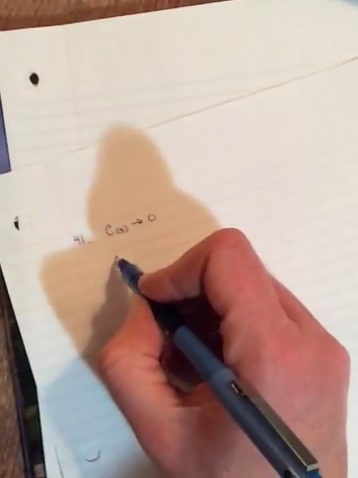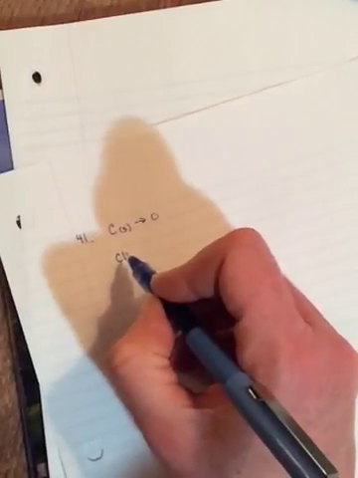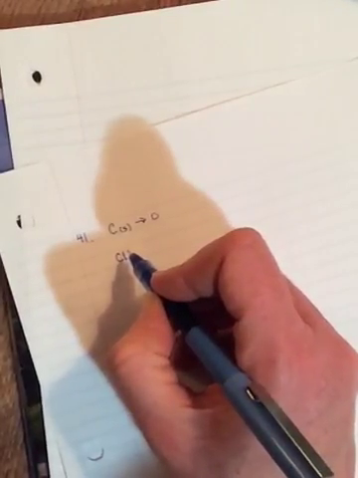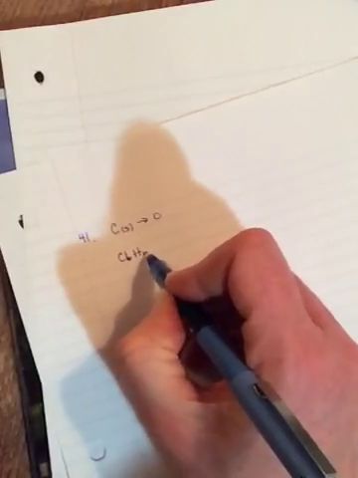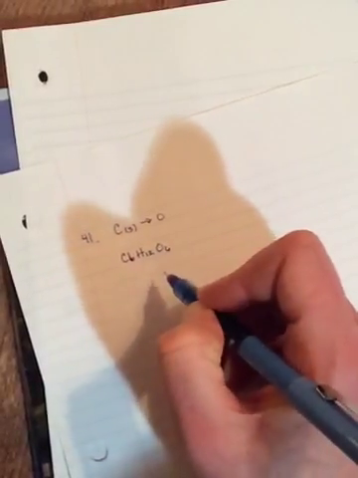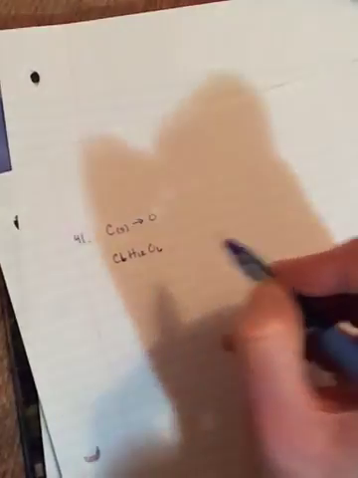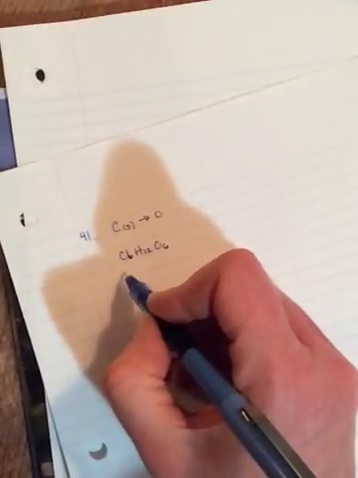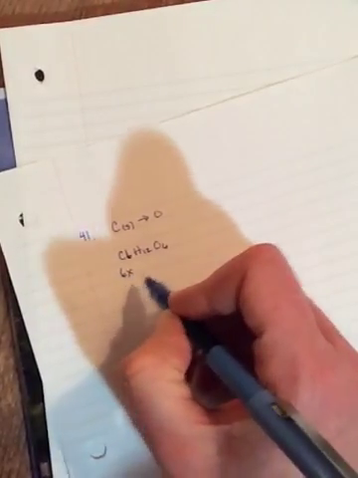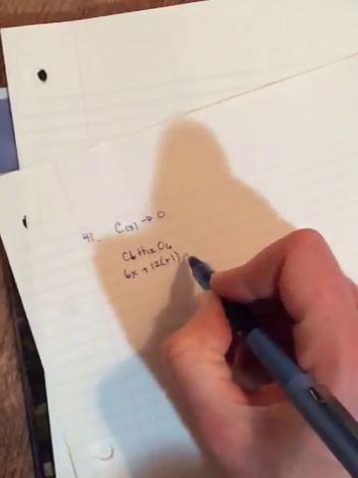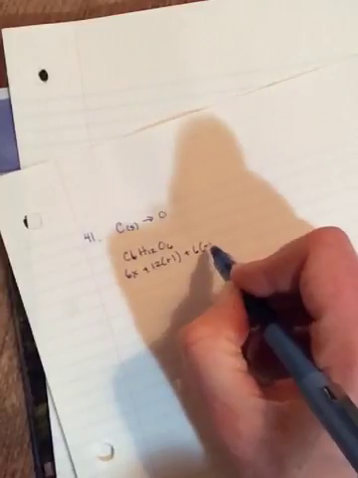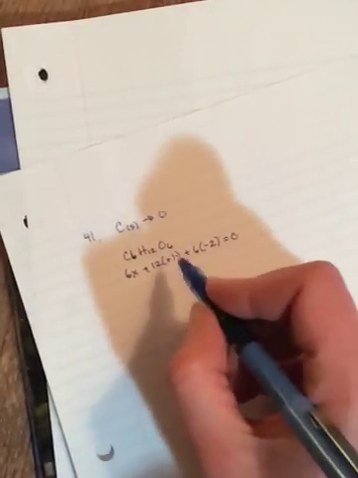In glucose, do you know what the chemical formula for glucose is? It's C6H12O6, I believe. Yeah, I think so. And so we're looking for carbon, so there's 6 of them, 6x, plus 12 times positive 1, plus 6 times negative 2, and glucose has an overall charge of 0.